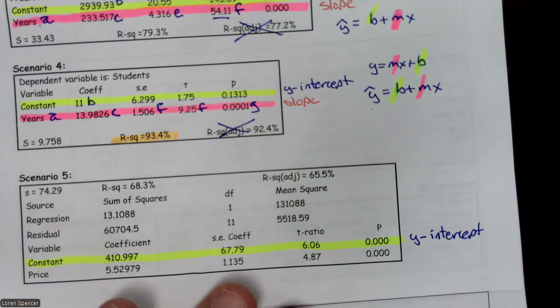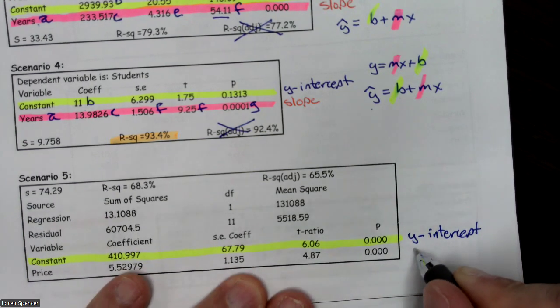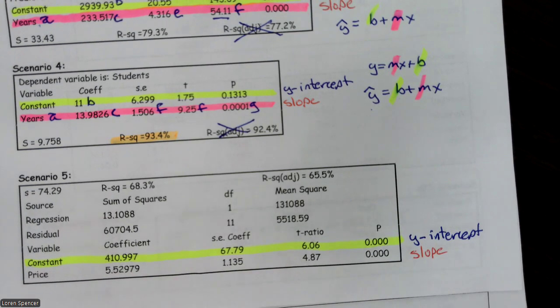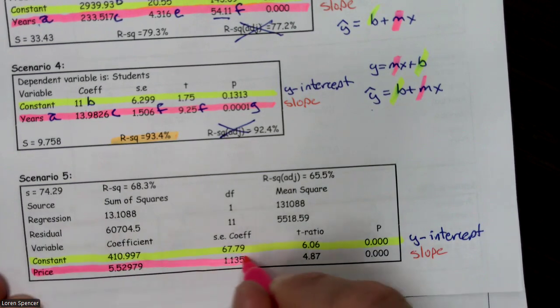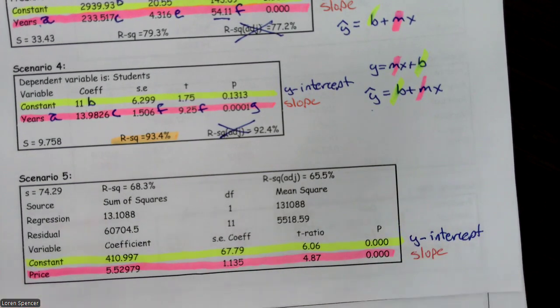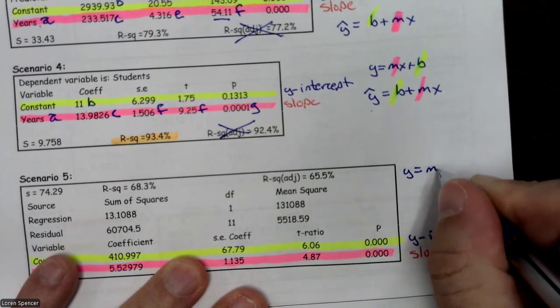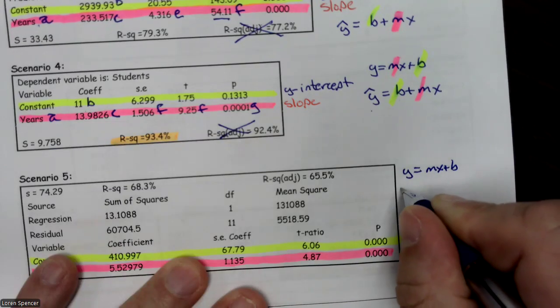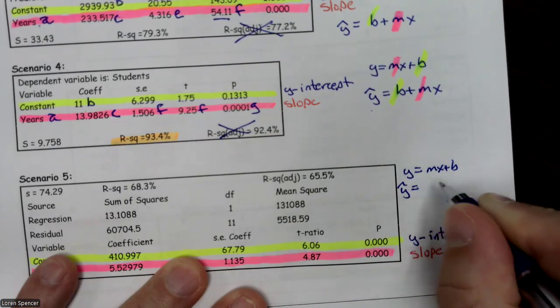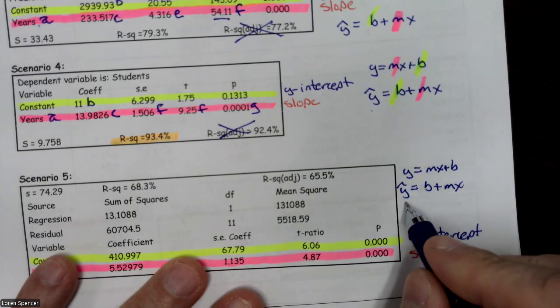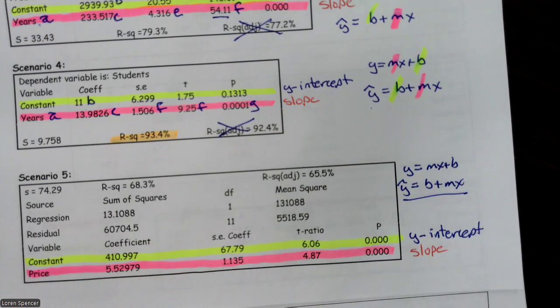And the row below it is always, and is in this case, the slope row. So we have y equals mx plus b, but for this class, it's going to be y hat equals b plus mx. So we're always going to use that format.